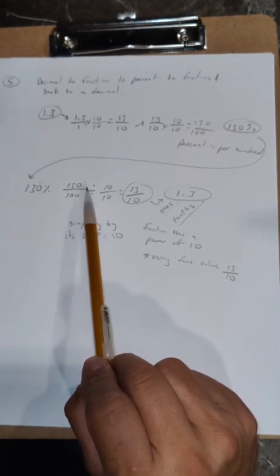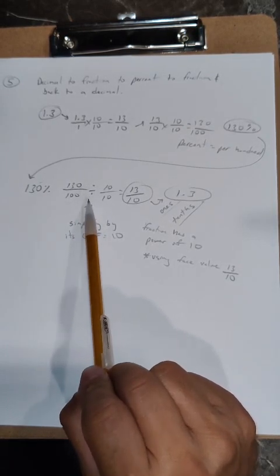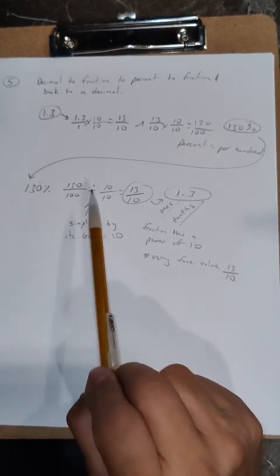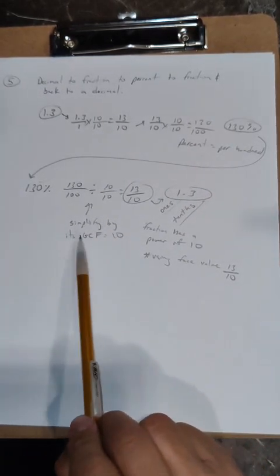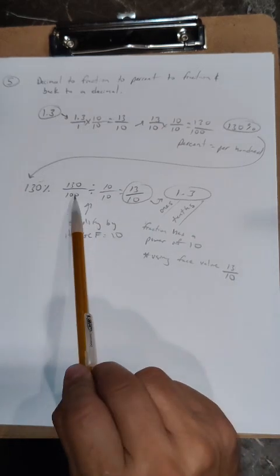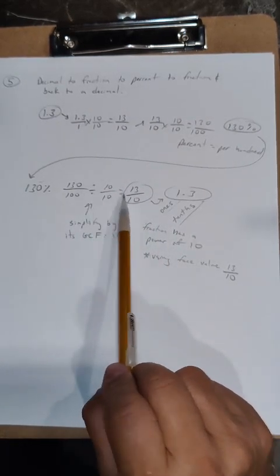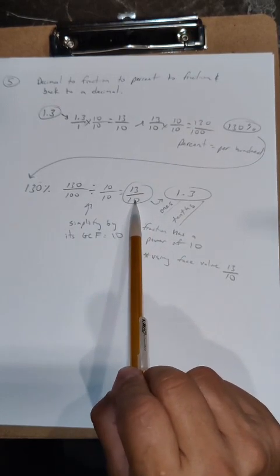I'm going to simplify it and divide it by the greatest common factor. I have it written right here, which is 10. And I'm going to divide each by 10. And here I go back to 13 over 10.